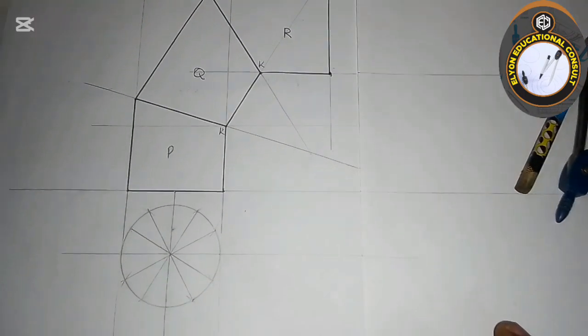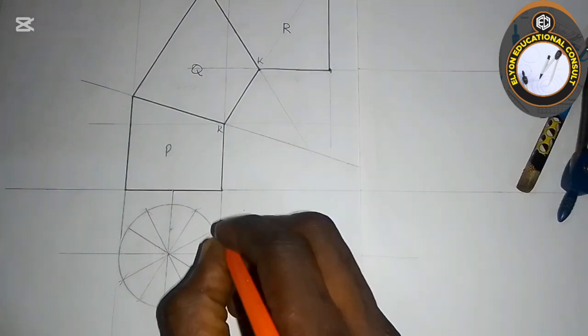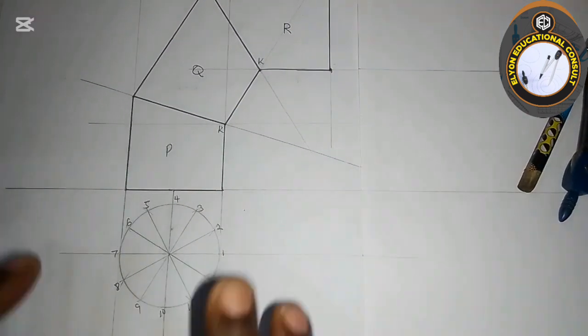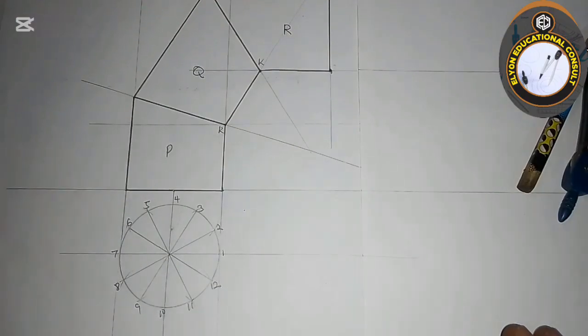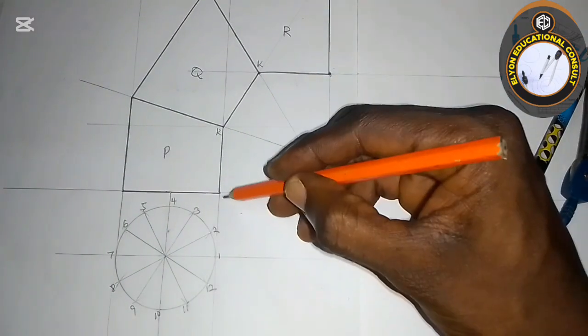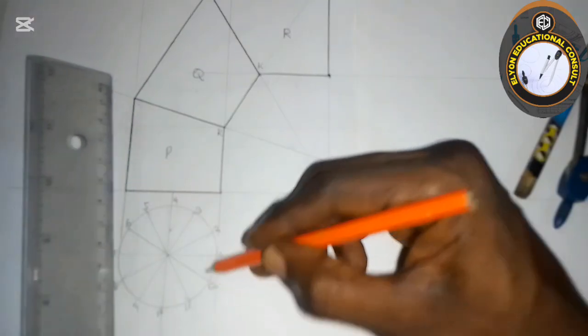So now what we are going to be doing, I will number the circle this way, so I can just call this 1, 2, 3, up to 12. I will number in such a way that it's going to aid the drawing of the development. So what I'm going to do next, you can see this one from this side is touching this. Then I will take 12 and 2.